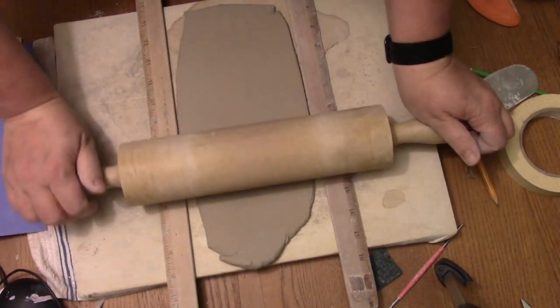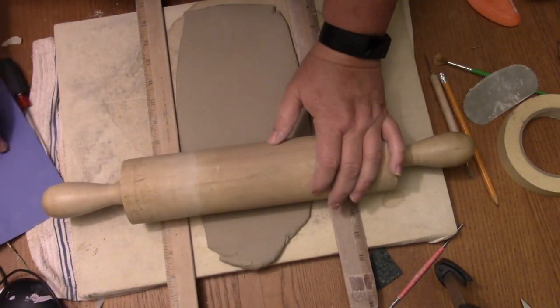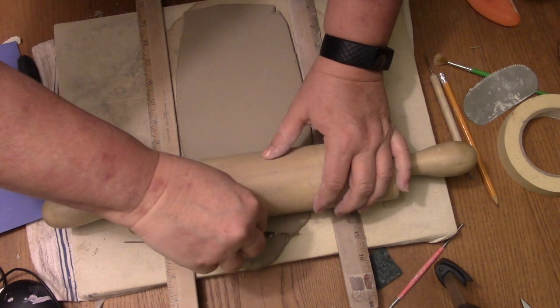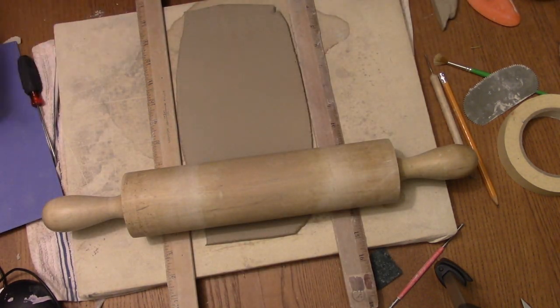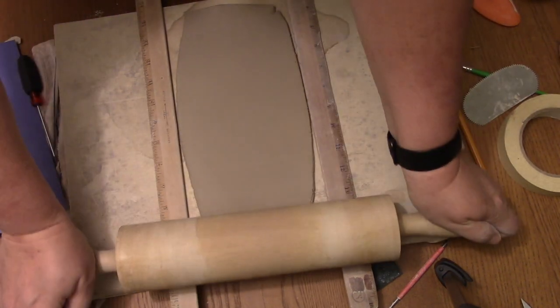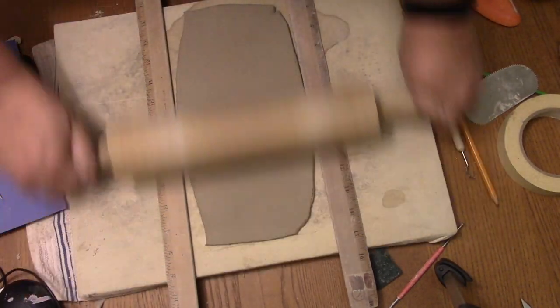I always tell my students that they want to roll until the clay isn't moving any longer, so that you're rolling against those rulers and the clay is no longer stretching out.